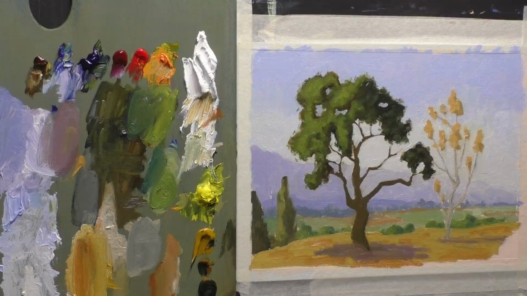That's not bad. I'll leave it like that. I'm going to add the light on there, and then we call it a day, I think.